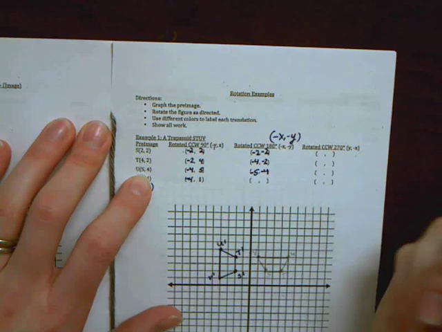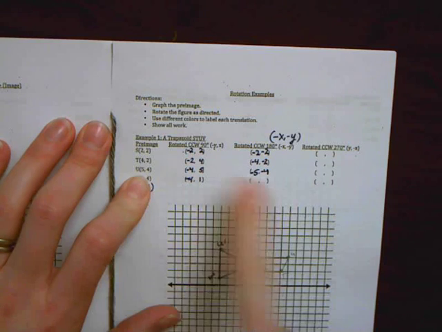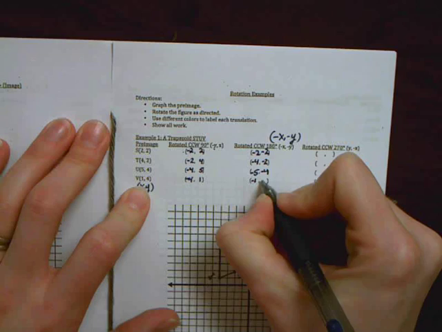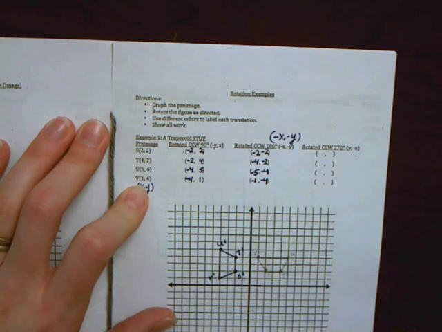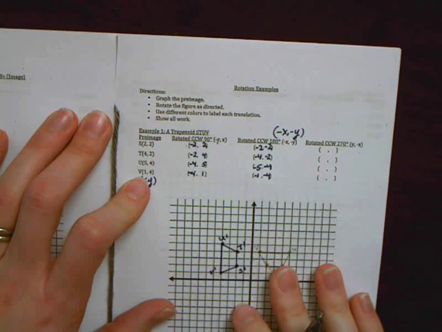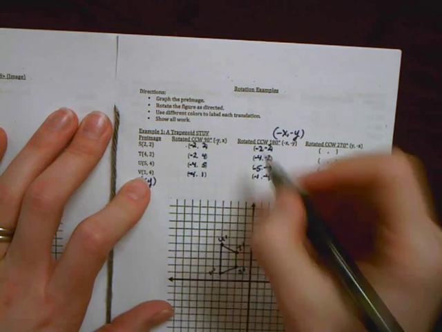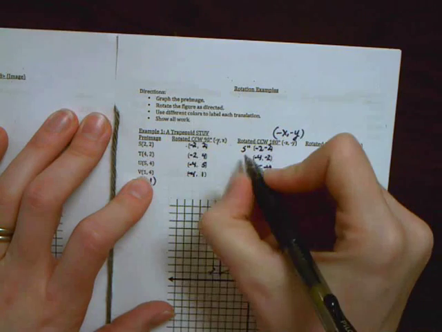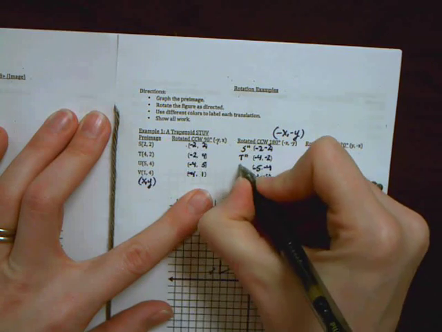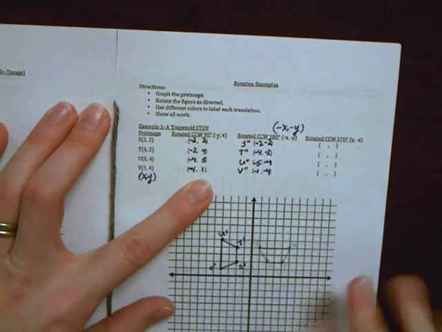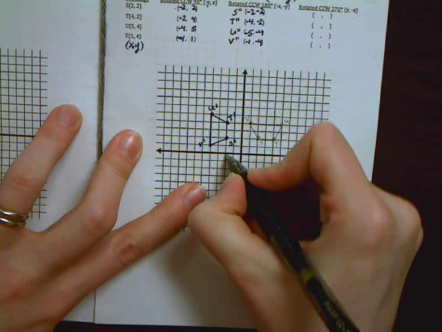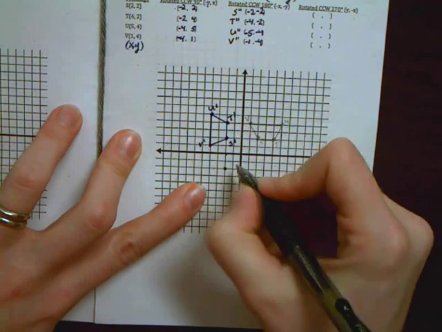The order of the numbers is staying the same. The only thing I'm doing is changing all of them to their opposite. If one of these had been negative, then I would have changed it to a positive over here. So this becomes negative 1, negative 4. Oh, I should have switched colors. Sorry about that. We're going to do black for this next one. Also, these are going to be labeled as S double prime, T double prime, because this is now my second transformation on this pre-image. So when I plot those, I'm going to do this very quickly.